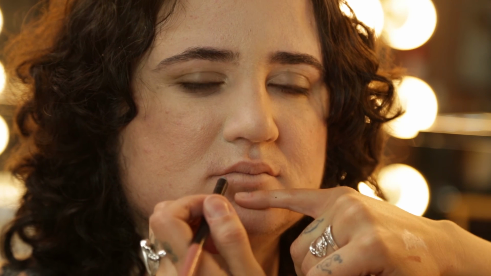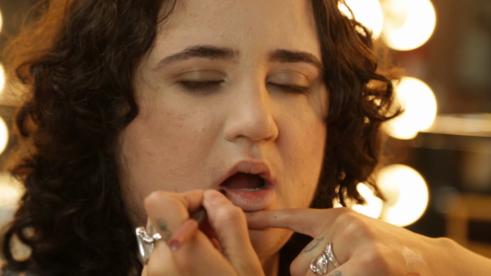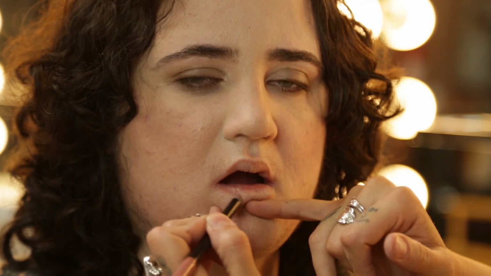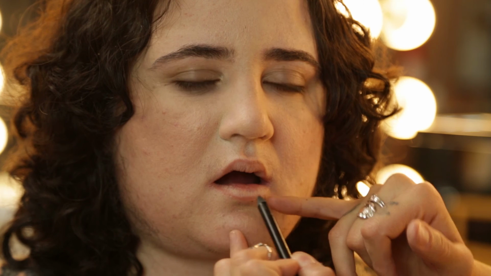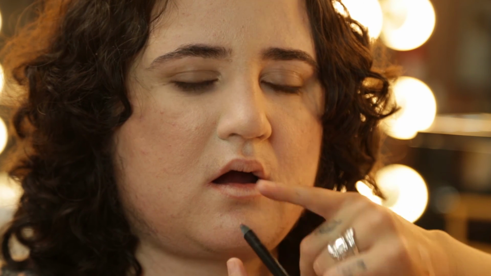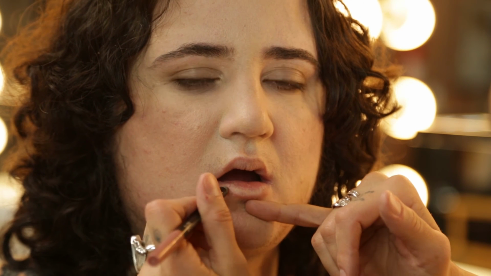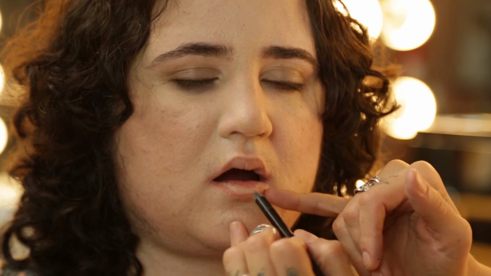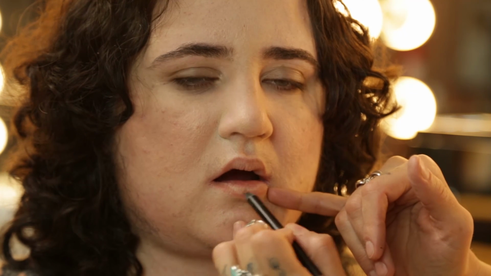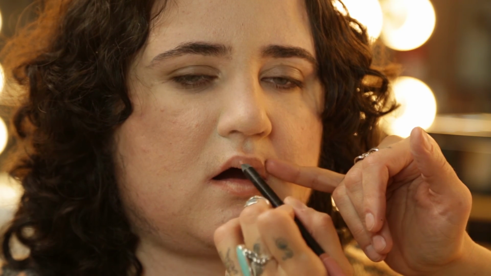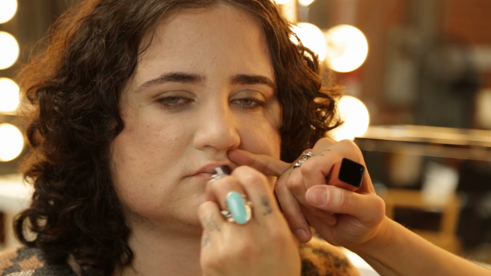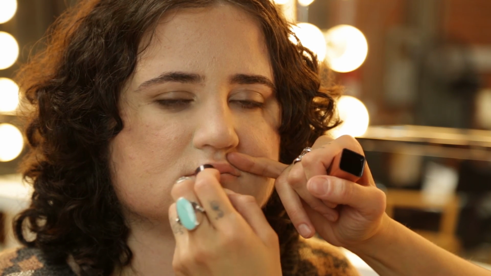Okay. Open your mouth. So I'm just gonna line the outer edges of her lip and then just a slight contour. So making a little triangle on this side, a little triangle, just a mini one on this side. So now I'm gonna go in with the lip color, which is just a very soft, open your mouth.